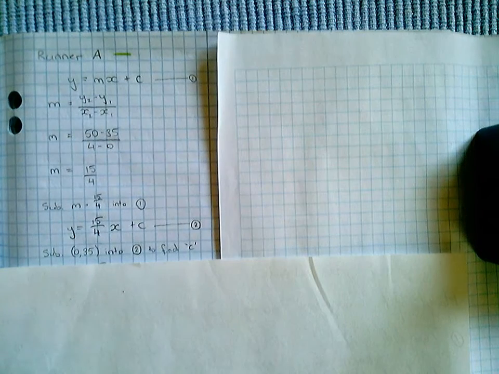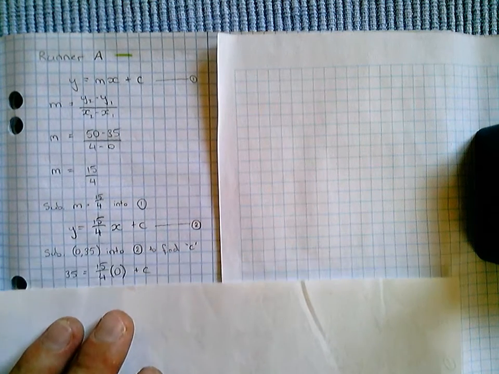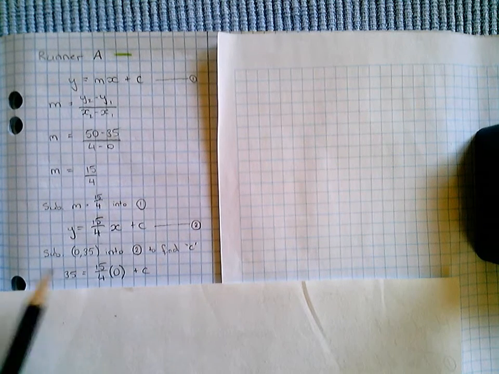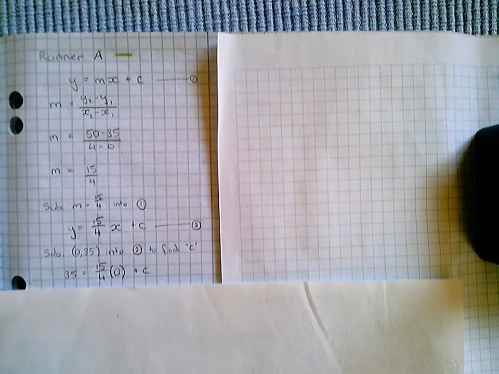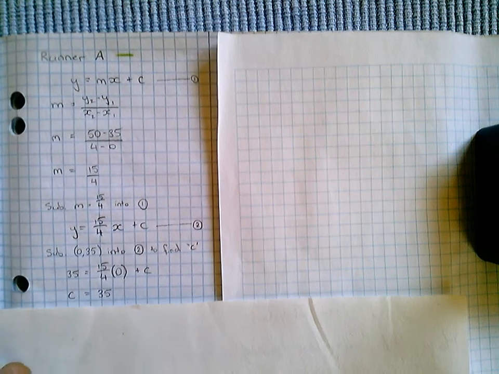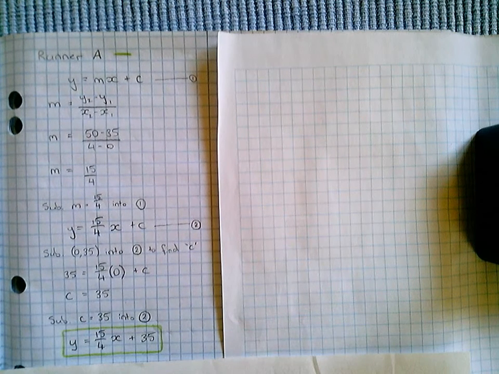I then need to find c, and to do that I'm going to substitute the first coordinate 0, 35 into equation 2, which I've just written, to find that value c, the y-intercept. That's my substitution, substituting 0 in for x and 35 in for y. And when I solve for c, I get an answer of positive 35, and substituting that value back into equation 2 will give me my linear function for runner A.